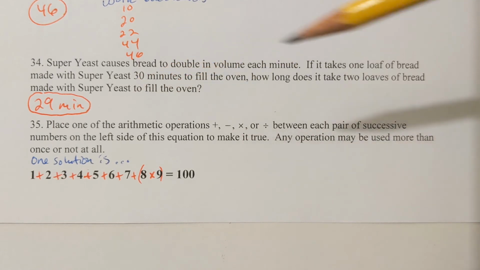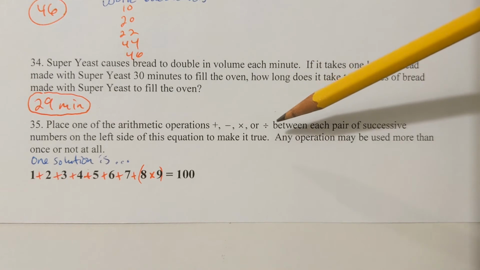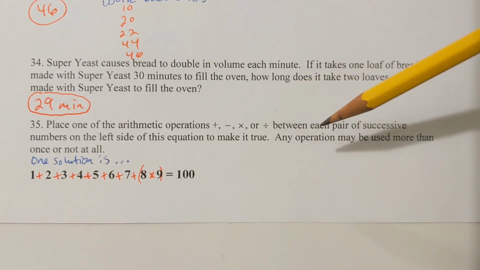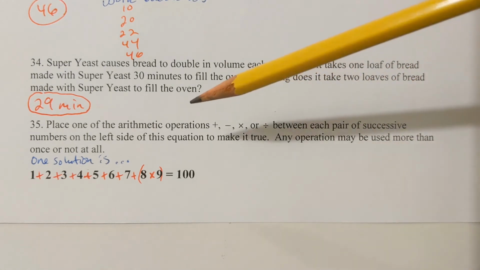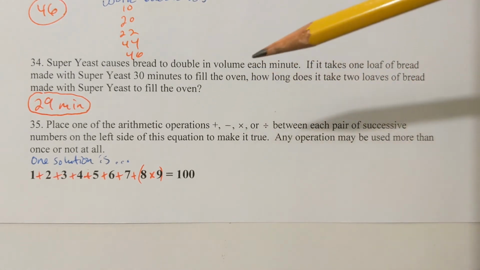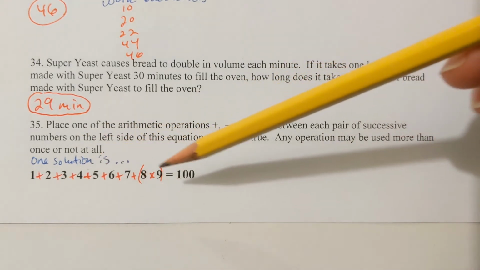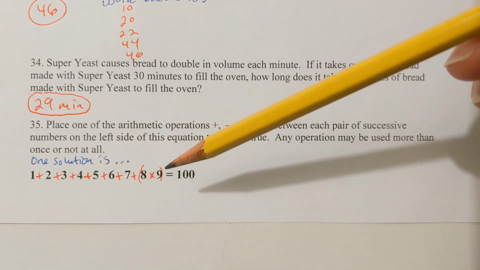Problem 35. Place one of the arithmetic operations, add, subtract, multiply, or divide, between each pair of successive numbers on the left side of this equation to make it true. Any operation may be used more than once or not even at all. Okay, so here's one solution, by the way, there are more. This is the answer that I always see.